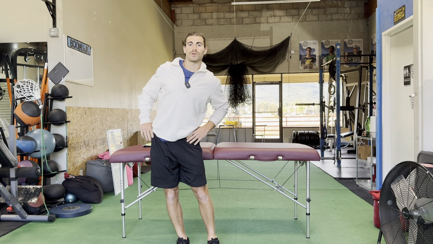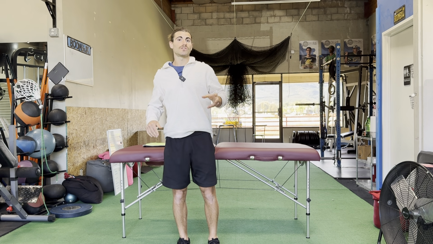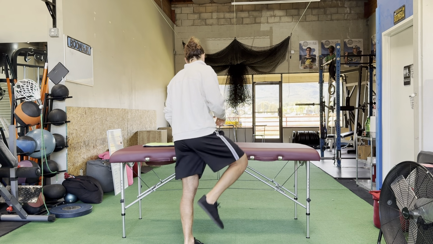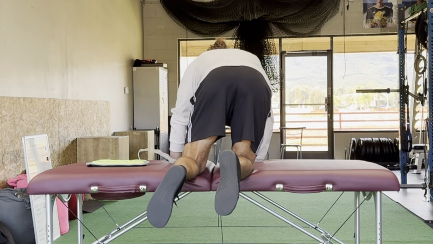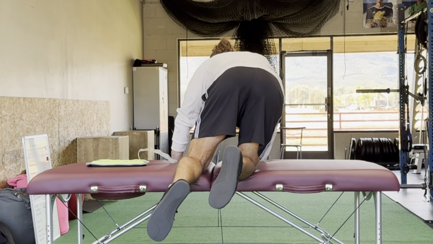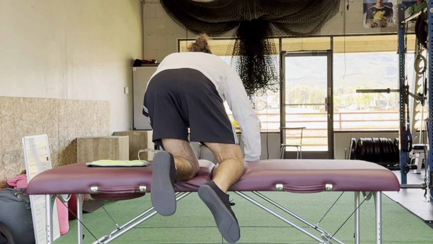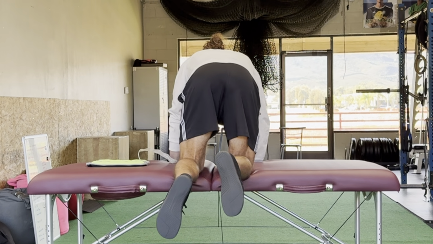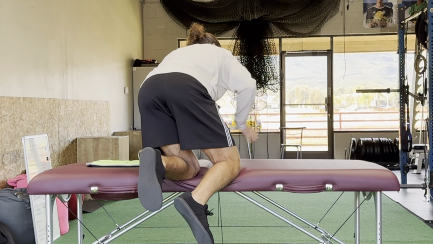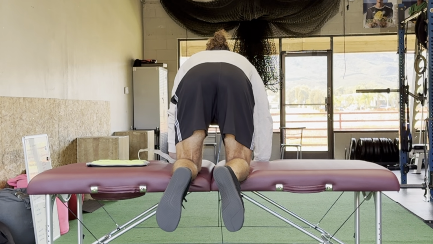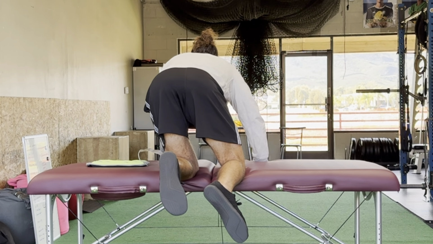And oftentimes we'll notice a restriction on one side. Now we can even do this in hip flexion as well. I'll show you on the table, where the knees are directly under the hips, and then we shift the pelvis to the side. Okay, something we want to note is rotation. So oftentimes people will shift to one side and the belly button will rotate the opposite way. We want to keep the belly button directly facing down and notice differences side to side.